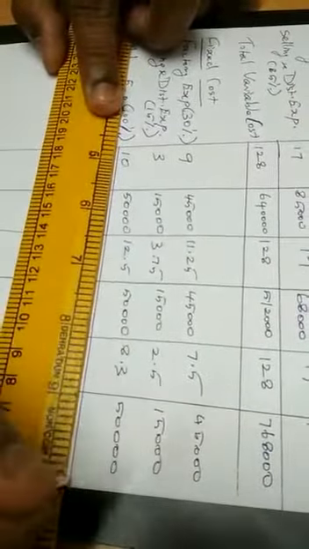The total of the first column is 22, then here it is 1,10,000. Here it is 27.5 and 1,10,000. Here 18.3, then 1,10,000. You can see the total fixed cost remains the same: 1,10,000, 1,10,000 and 1,10,000.